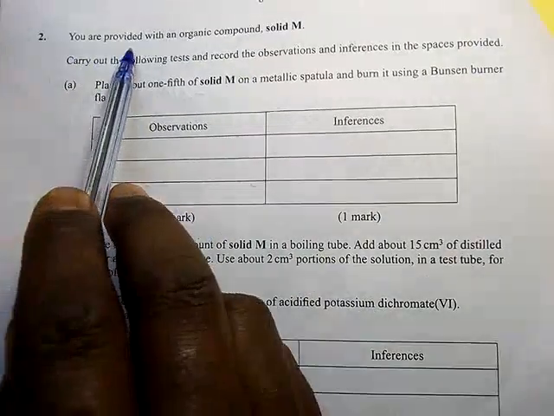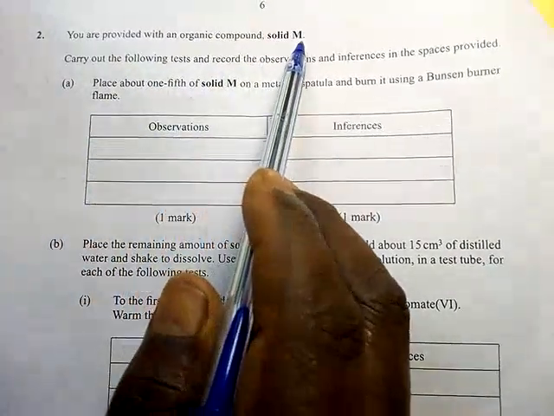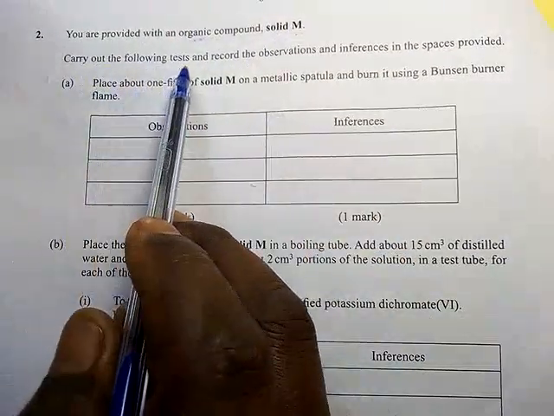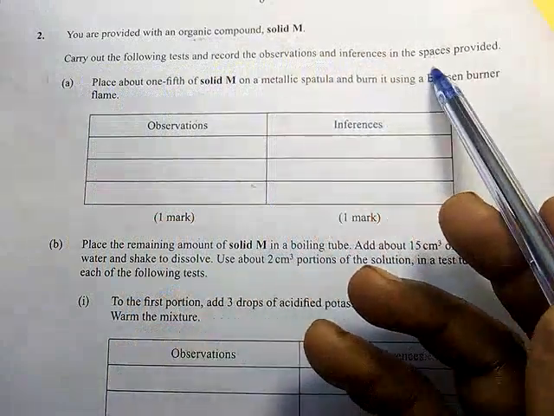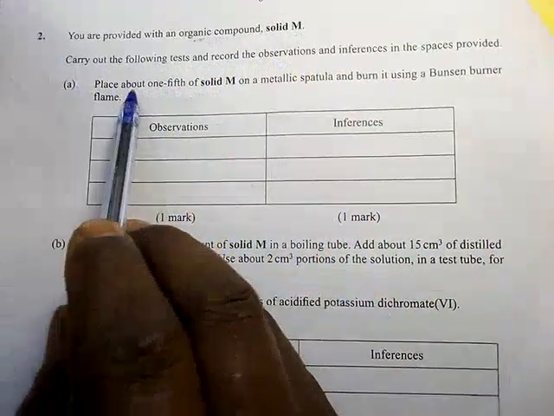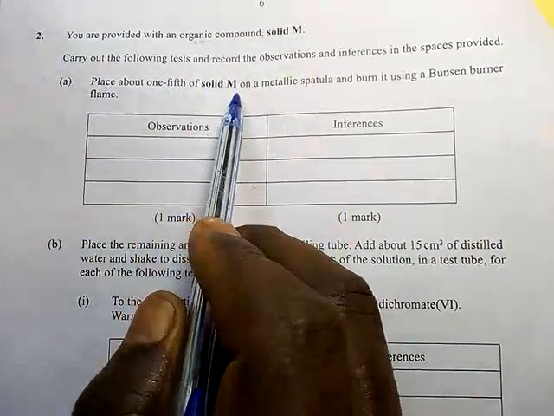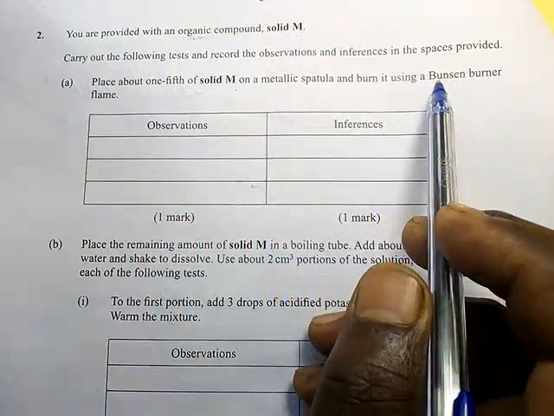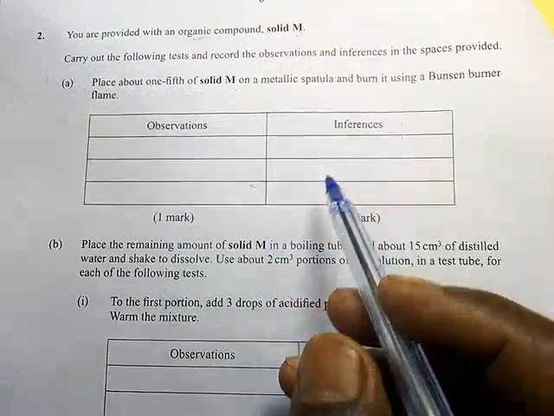Number 2, you are provided with an organic compound, solid M. You have been told it is an organic compound. Carry out the following test and record the observations and inferences in the spaces provided. Place about 1/5 of the solid M on a metallic spatula and burn it using a Bunsen burner flame. So what happened?